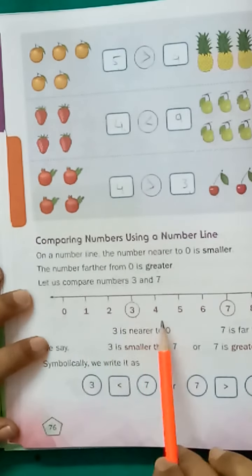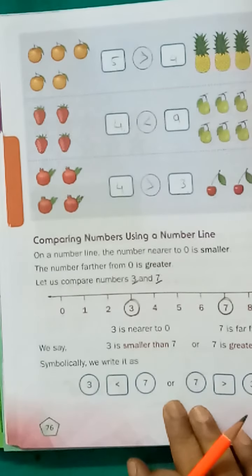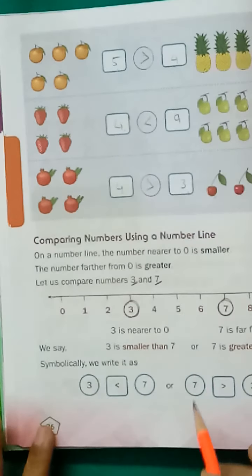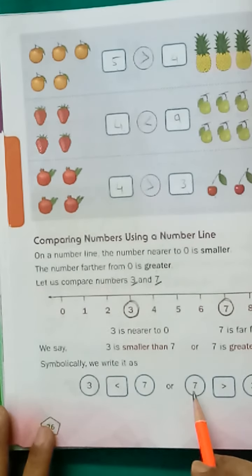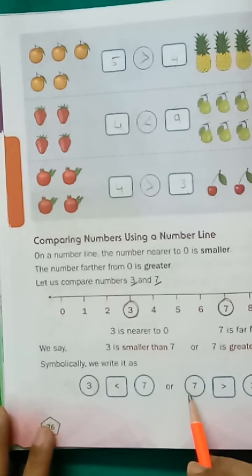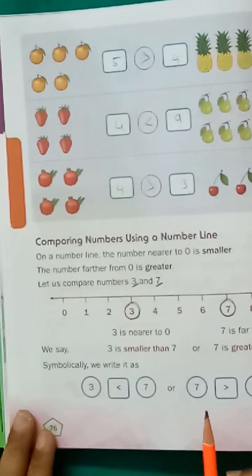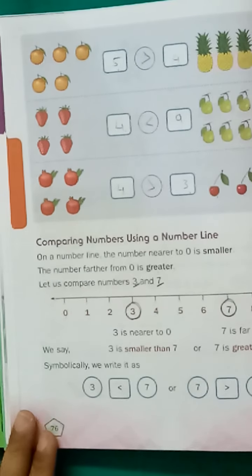Now, which is the smaller one? Means coming near to the 0. Near to the 0 is the smaller one. Means 3 is a smaller one, so 7 is a bigger one. Okay, children, all of you understood now? Right? Okay. Now we go for this.